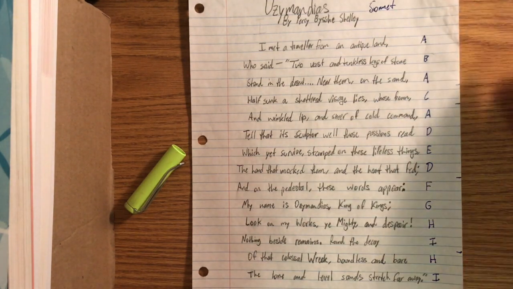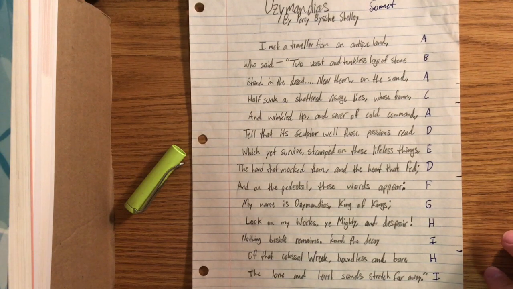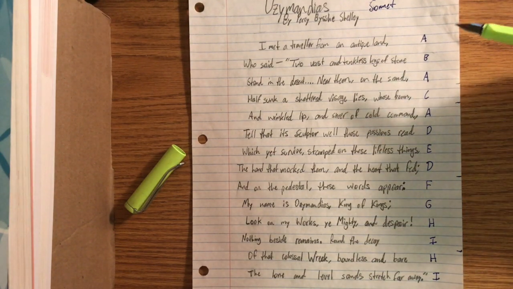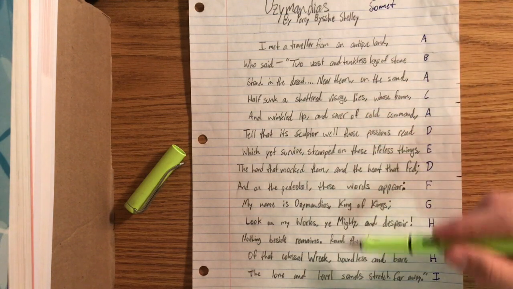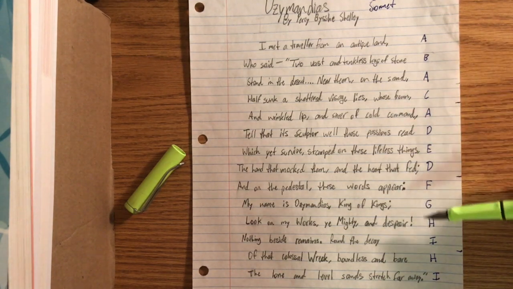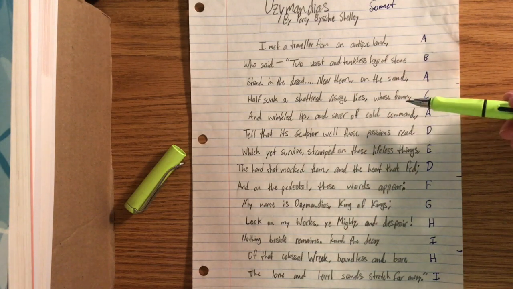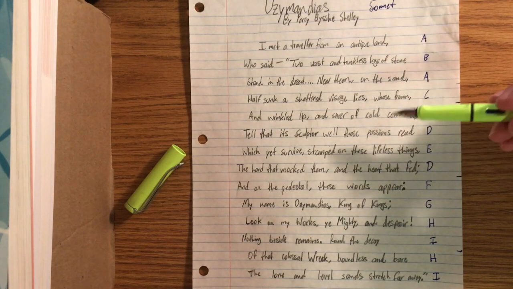Now, why is there a traveler? Why doesn't Shelley use this poem to talk about the experience from the first person? Why does the narrator say he met a traveler who tells us the story? And this is a device that Shelley uses in order to make the poem seem more distant. These observations are not his. These observations are not the narrator's. These observations are ones made by a traveler that the narrator is then sharing with the reader, us.